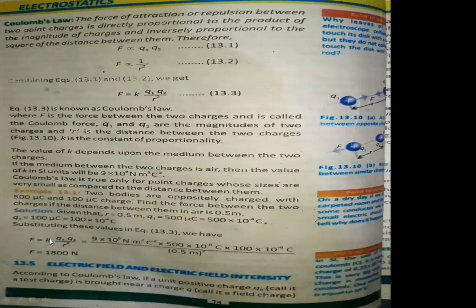You know if the medium is air, the value of K will be, I told you, 9 into 10 power 9 Newton meter square per coulomb square. And the value of Q1 is 500 into 10 power minus 6. And Q2 is 100 into 10 power minus 6. I told you, you need to convert this into SI, and the SI unit of charge is coulomb. Now just put these values into this.